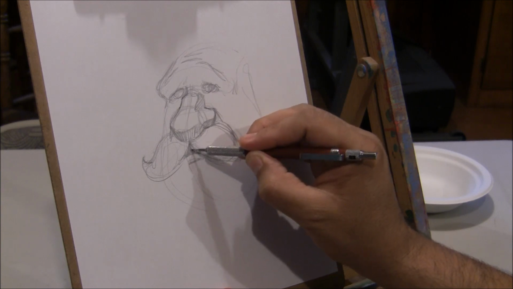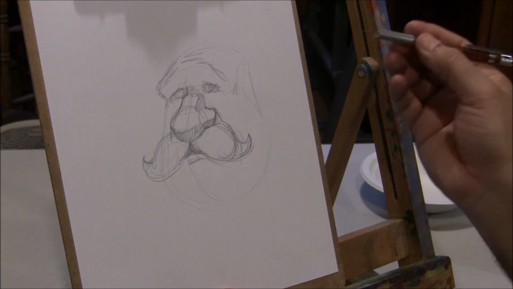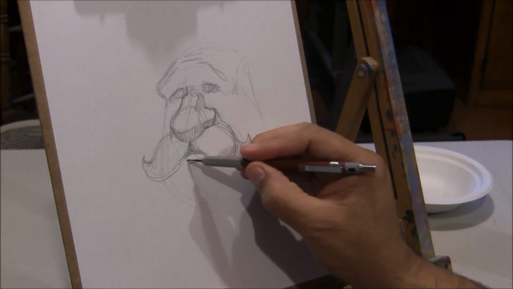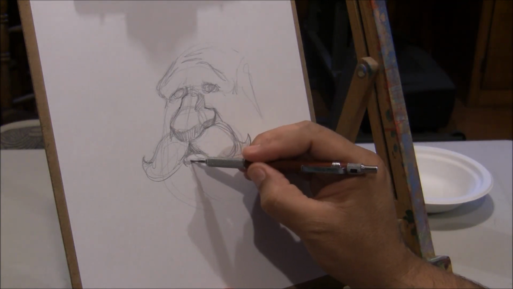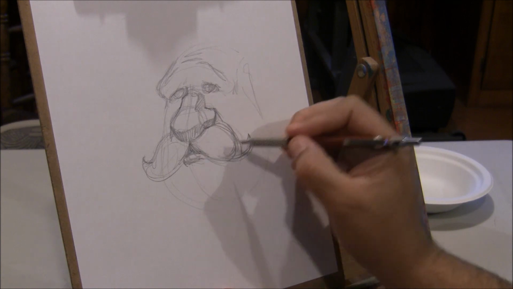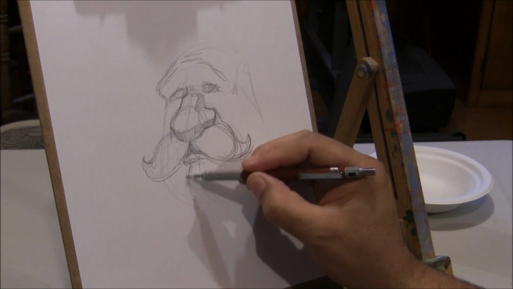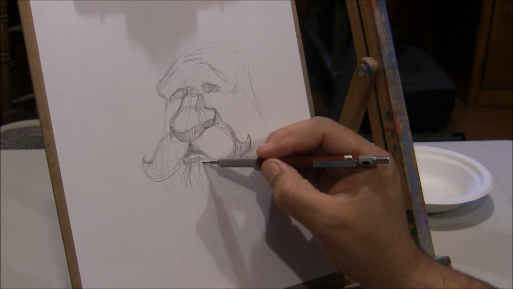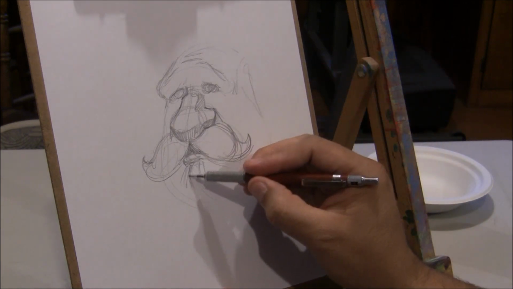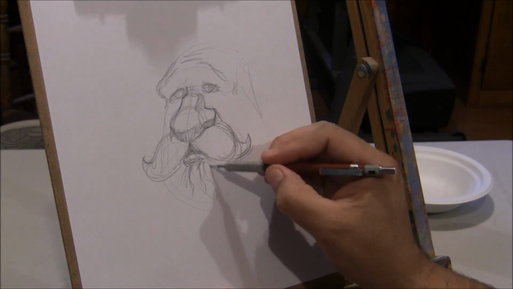Then the upper lip is in shadow. Bottom lip. A little shading. Then we have hair for the beard. You can decide if it's got wavy hair.